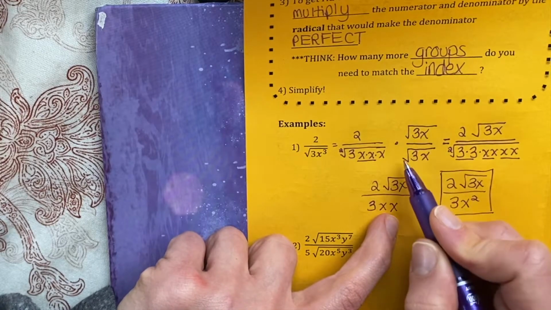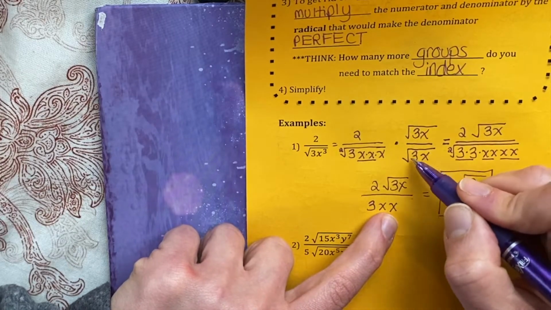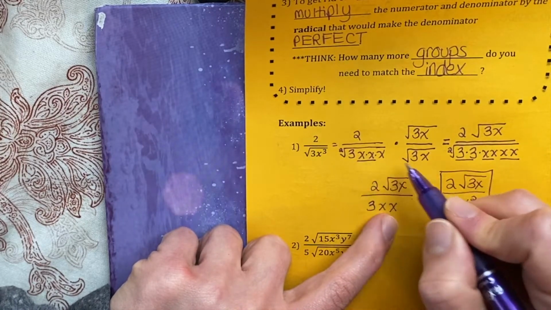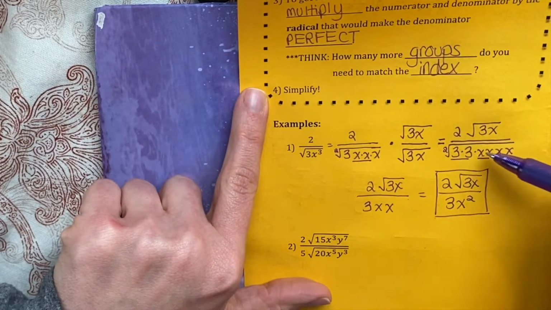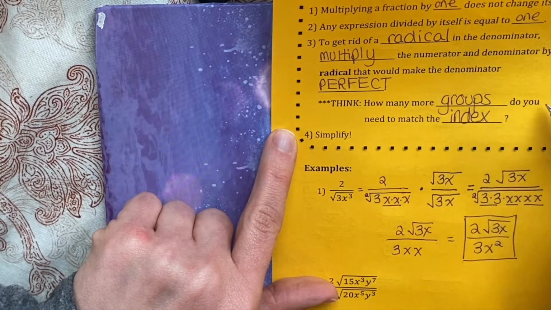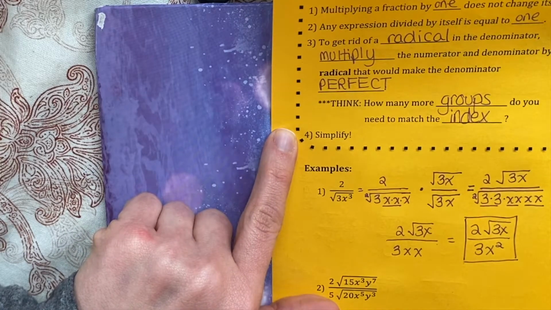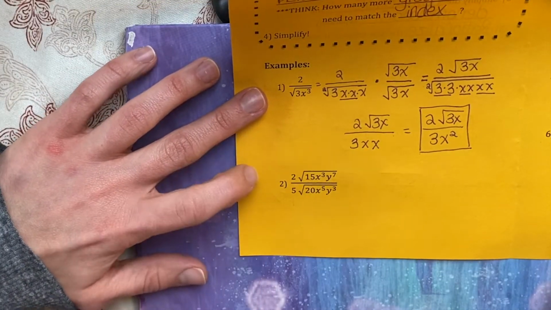So when you're rationalizing and thinking about what to multiply, you need to think about what you are missing in order to make the denominator perfect. So again, thinking back to how many more groups you need to match the index. Okay, so moving on to number 2.